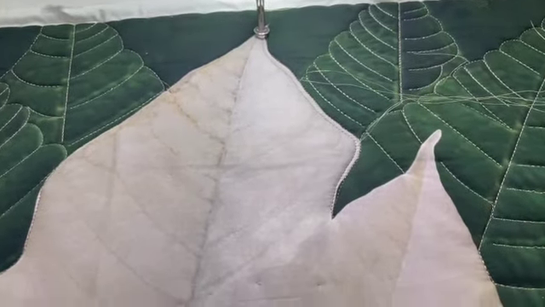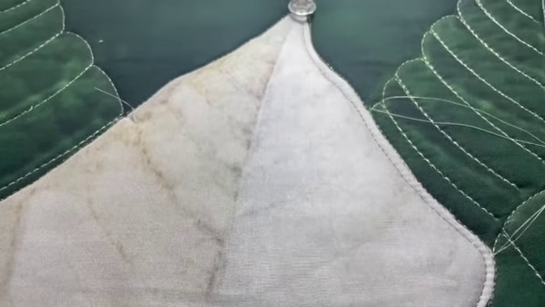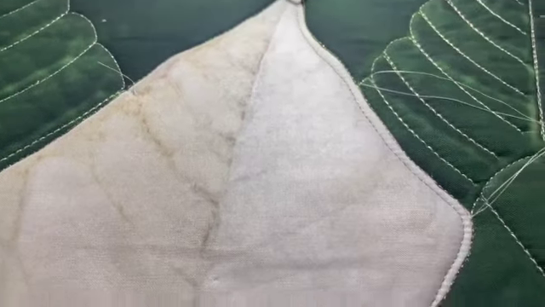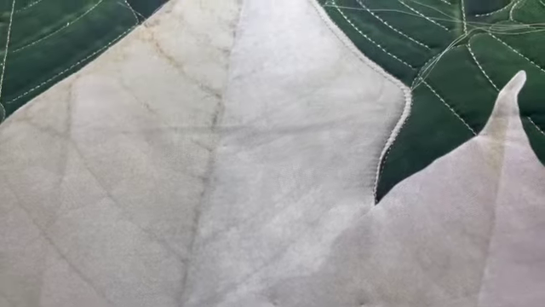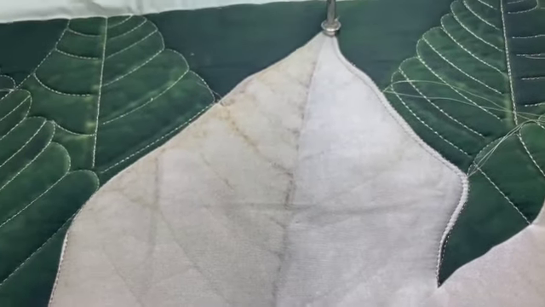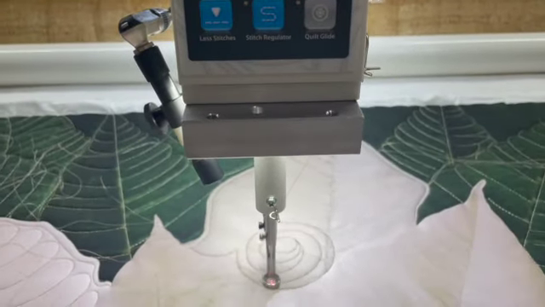Okay, I stopped the stitching so we could do a close inspection. Wow, I'm pretty happy with that. Okay, a little bit out right here. Not enough that I'm going to worry about it. Yay. Gotta love Intelliquilter. I have slowed my speed down.